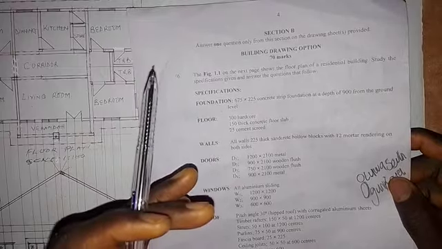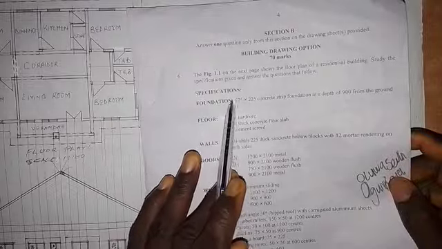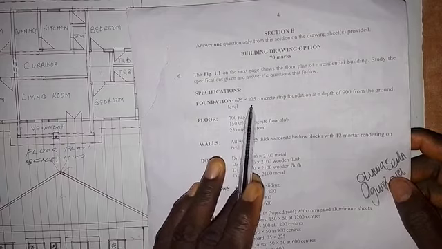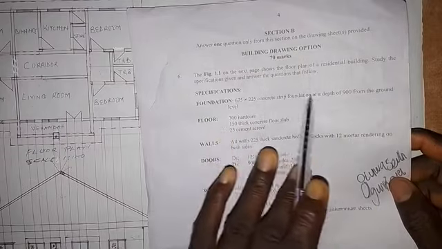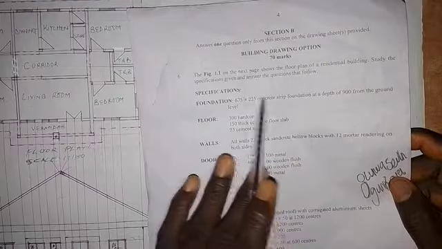Now, the foundation footing is in the form of a rectangle, or a cuboid if we are to look at it as a solid object. But here we are making it in the form of a plane shape, a rectangle. So the length is 675 millimeters, while the width is 225 millimeters, and the base of the foundation footing is at a distance of 900 millimeters below the ground level. So you see, I'm going to work that out.